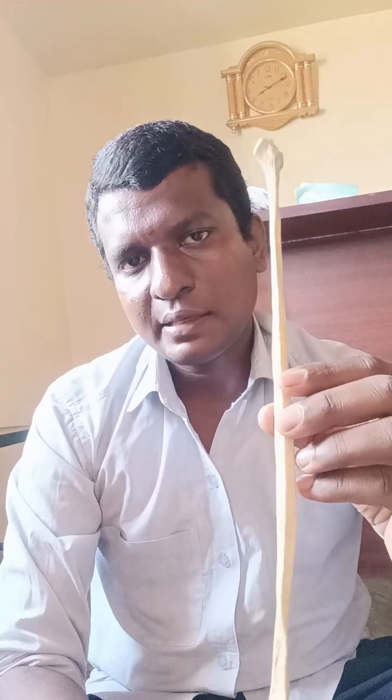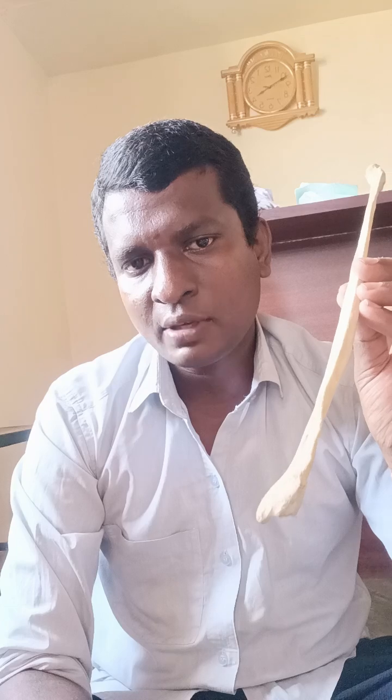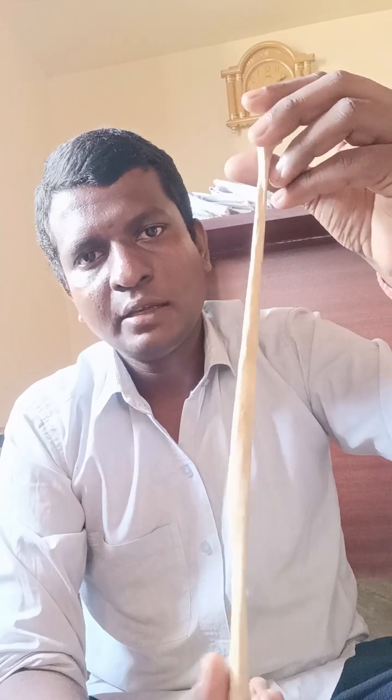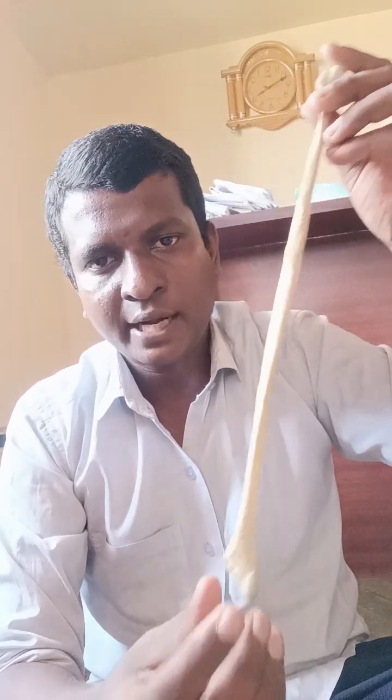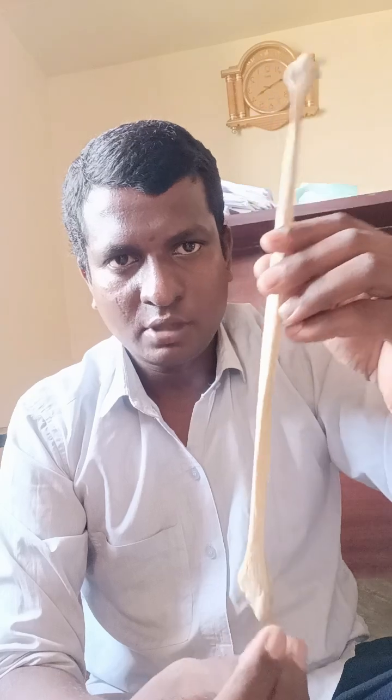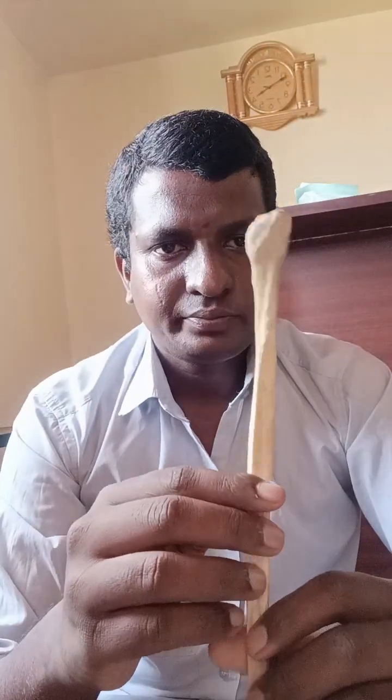Okay, so now we will try to identify the side of this bone. For identifying the side of the bone, if you notice, both ends of the bone are bulged. It does not have any condyle. Where to identify the head and where to identify the neck is not possible. But two things you have to remember.